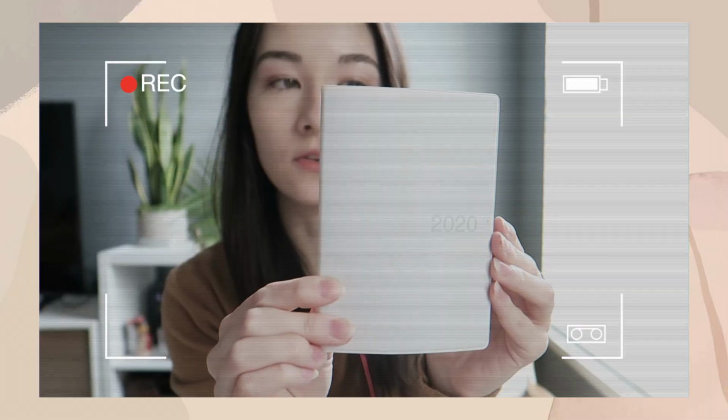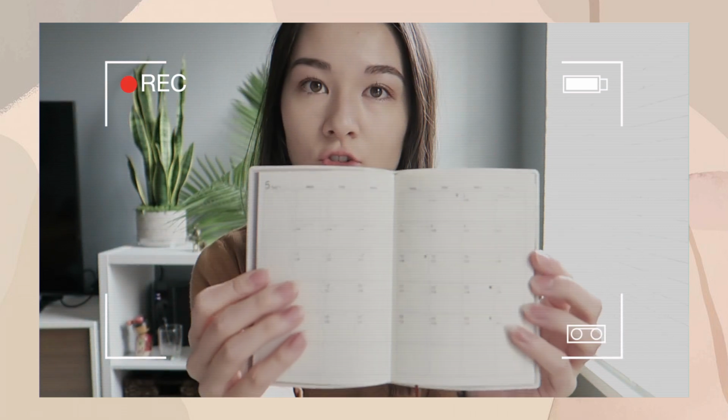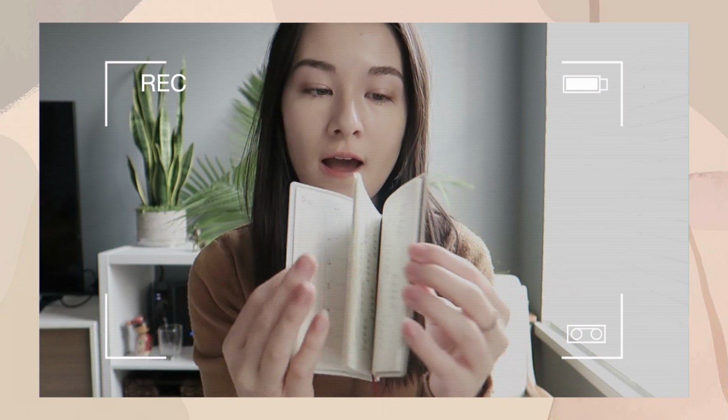So if you saw in my 2020 planner video that I posted last year, I was using a little Muji notebook and that worked pretty well. But this year I decided to try something different. So I am actually using my iPad this year as my planner. I just bought this about a month ago and I'm really loving it so far. This is the iPad 8, just the regular iPad. And the app that I use is Goodnotes for my planner.